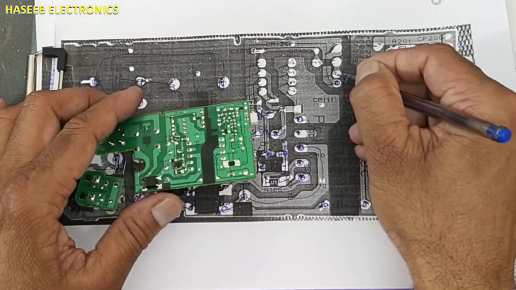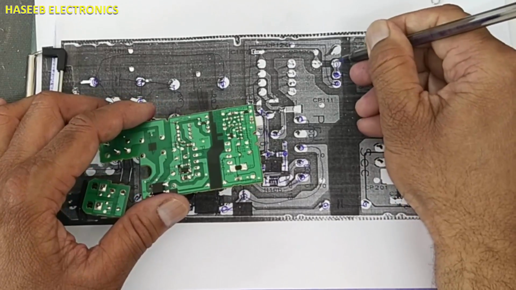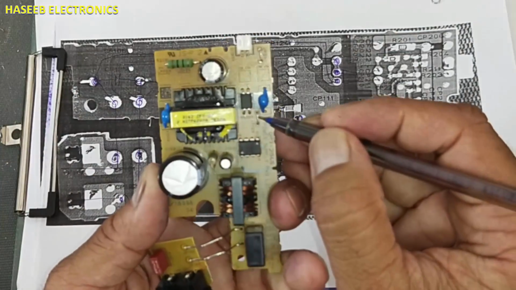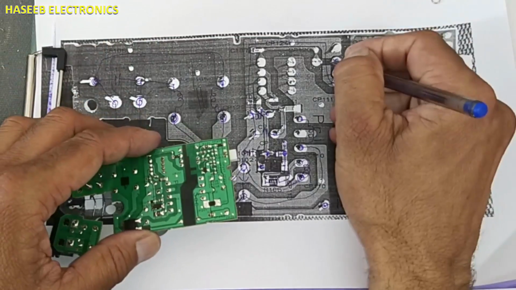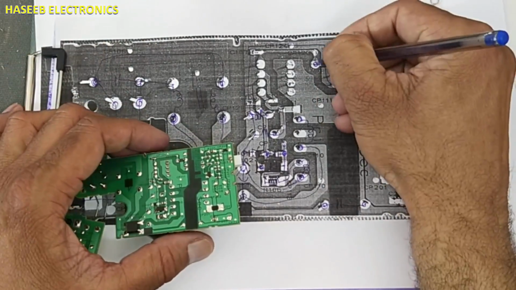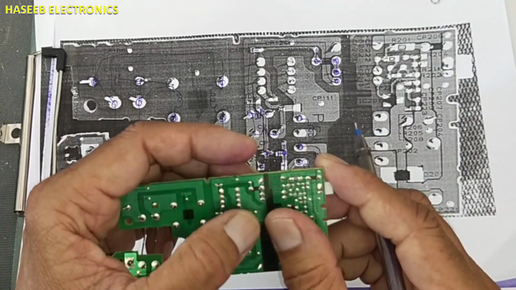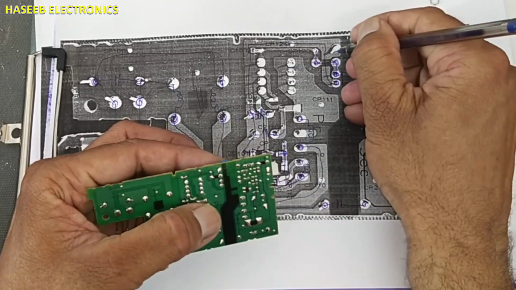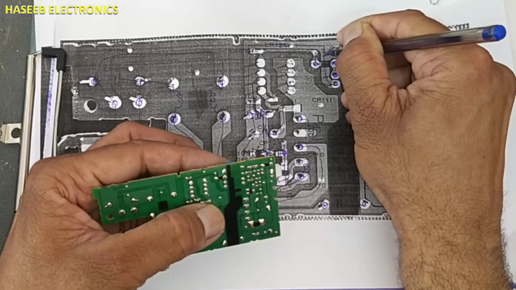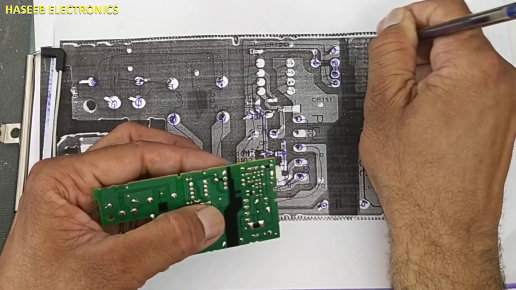Make a block for the optocoupler. Then this is the output terminal of the optocoupler. It is connected to this point, and here we have a jumper. We will make a jumper between these 2 points. It is reaching here, and here is a bypass capacitor that is connected to this ground terminal and the output terminal.